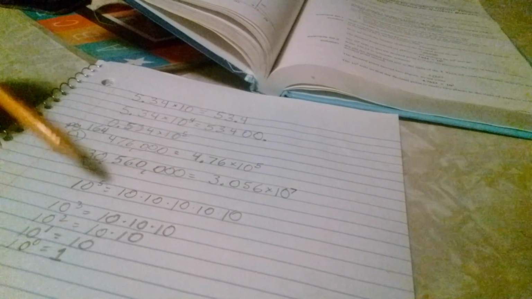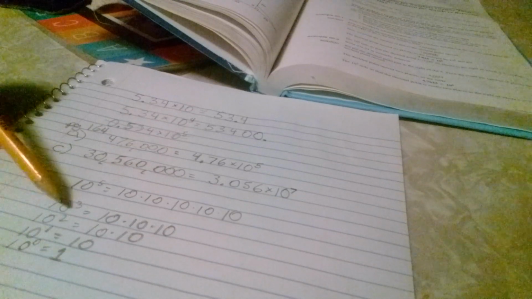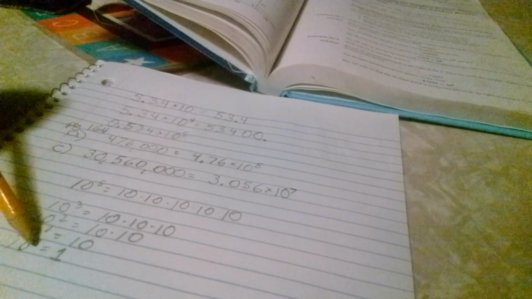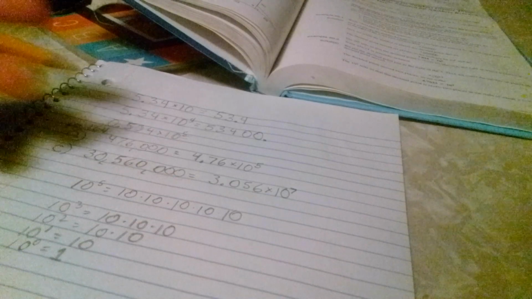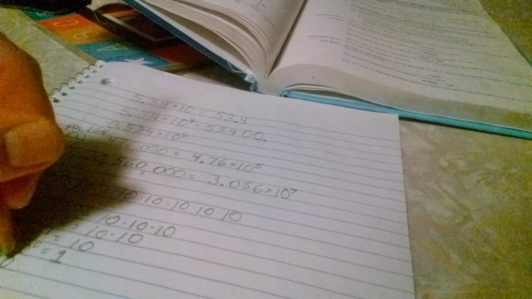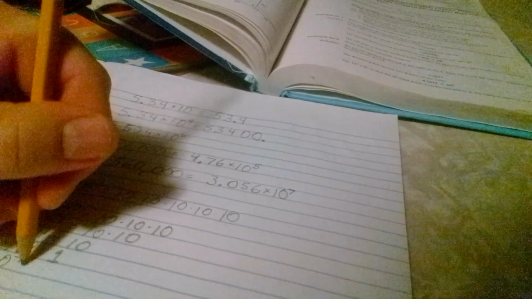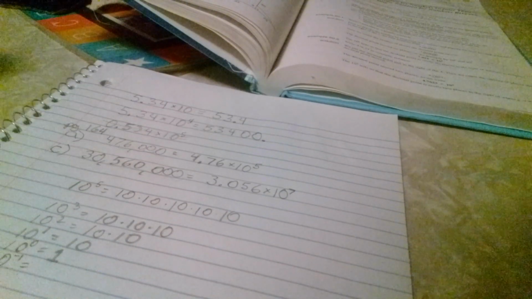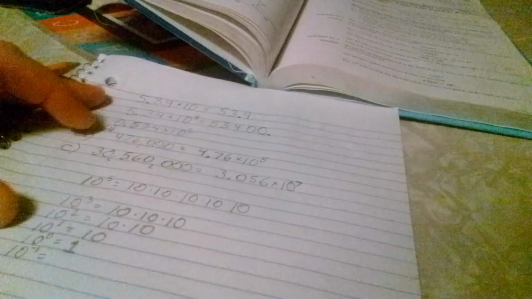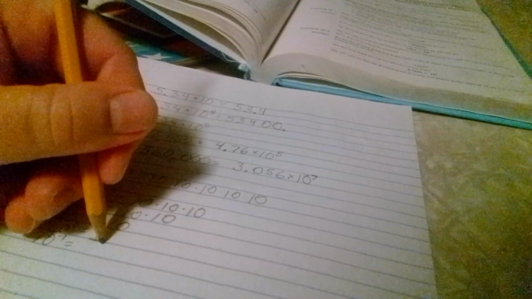And now we've got the question of what do we do when we go below 0. What is it going to mean when I do a negative exponent? So 10 to the negative 1 is actually going to be the same as dividing by that.